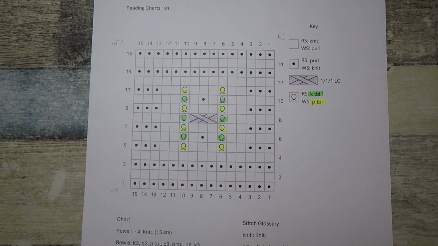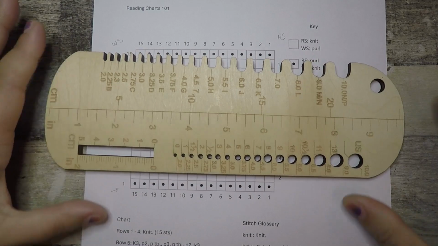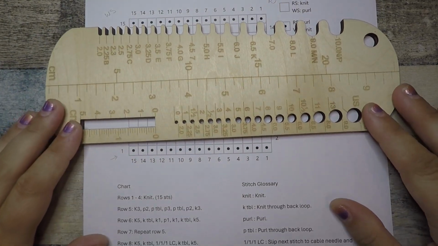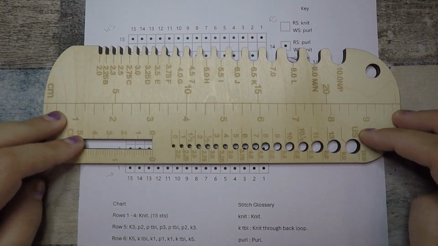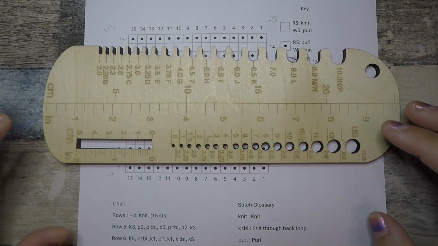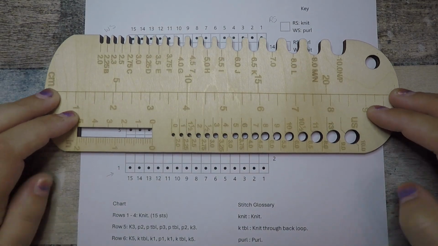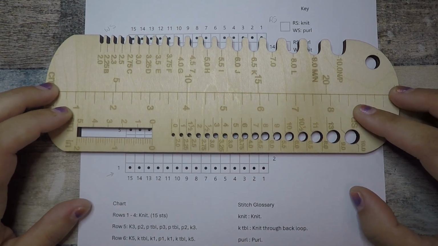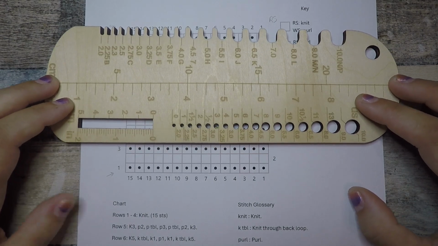Another thing I want to point out is how I keep track of where I'm at. So I have this handy little ruler that my friend gave me, and I like it a lot. It's great for charts. The way that I do that is I cover all of the rows I have not knit yet, and then I work the first row. When I've done the first row, I'll lift this up and work the second row. When I've done the second row, I will move up and knit the third row.